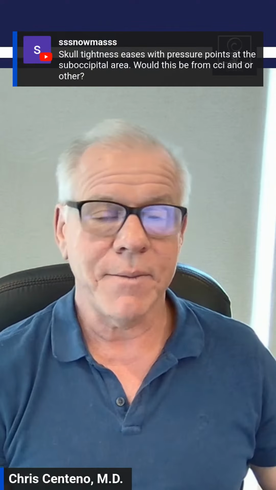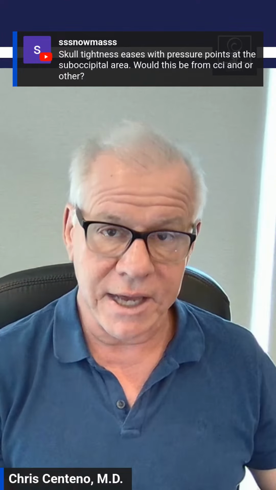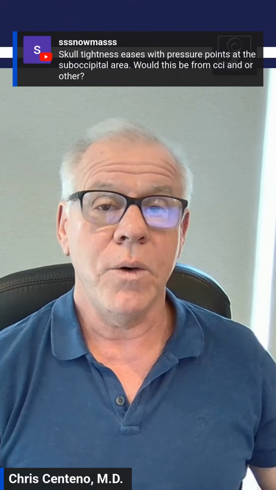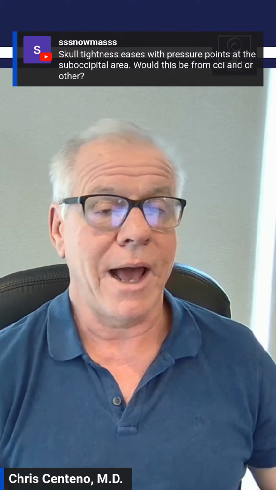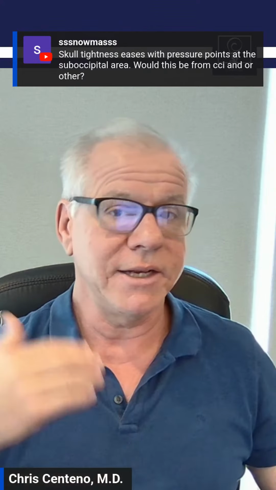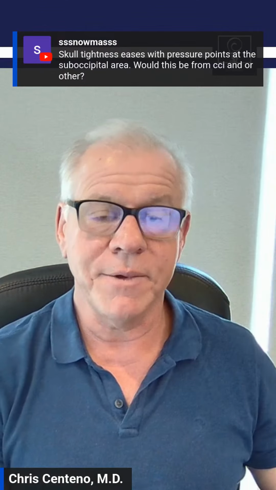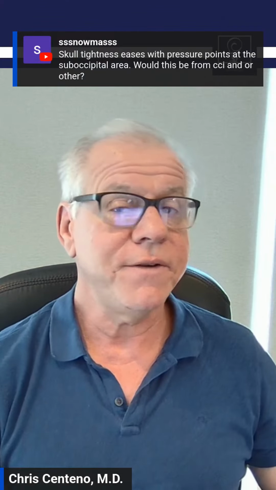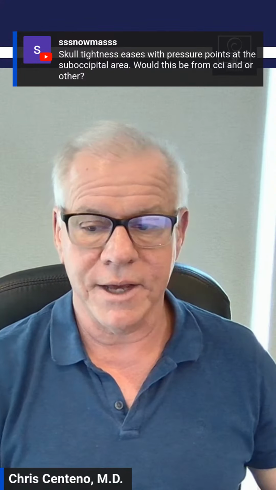Now, again, same question as before. What's causing the occipital neuralgia here is key. So you really need to figure that part out. Is it craniocervical instability? Is it postural? Again, occipital neuralgia just doesn't happen. It happens for a reason. And unless you figure out the reason, you're never going to get rid of it, even if you treat it directly.